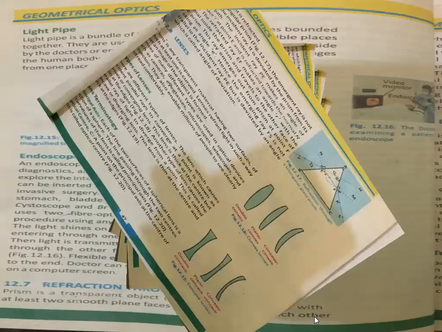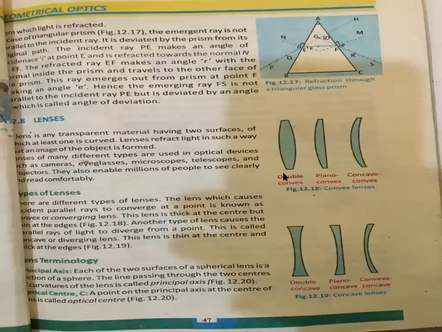If you look at this, this is the prism. So this is the one surface, this is the other surface. This is called incident light, and after reflection, after passing, this light coming from the rare medium enters the other medium, which is called the glass, and you can see the direction of the incident ray.